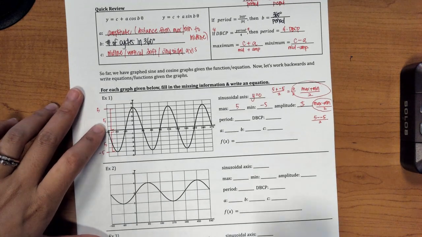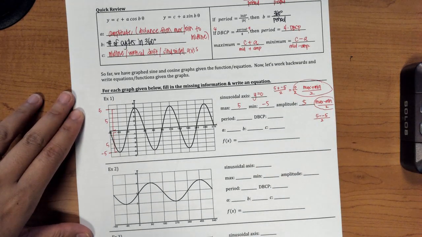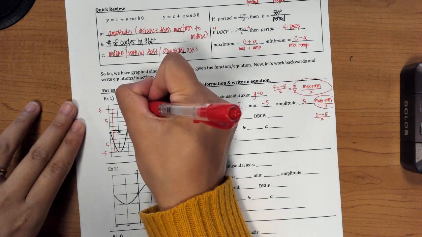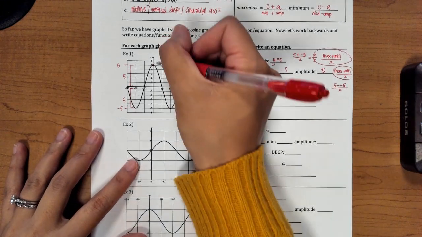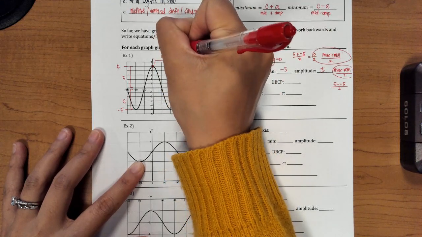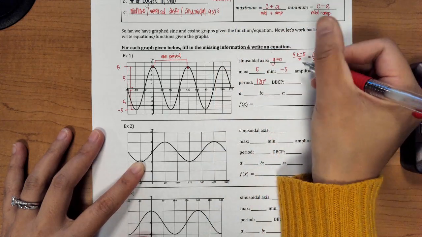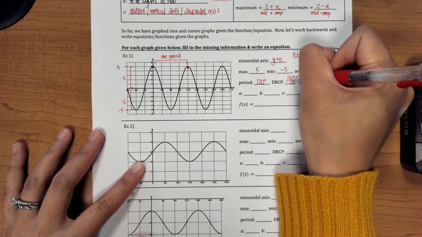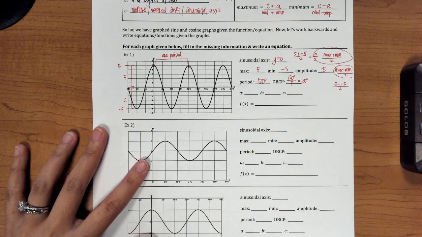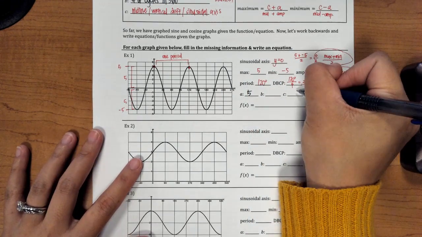Your period you have to see from the graph, okay? So you have to actually be able to visually see. And the period is when your cycle starts to repeat again. So let's say I'm right here at the top, right? Because this is a cosine graph. And I'm going to go all the way down, and when I come back, that is your 1 period. So that's 120 degrees. That means distance between critical points is 30 degrees. So we know A is our amplitude. That's 5. We know C is our sinusoidal axis, which is 0.